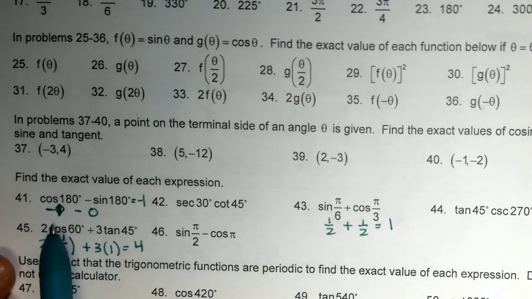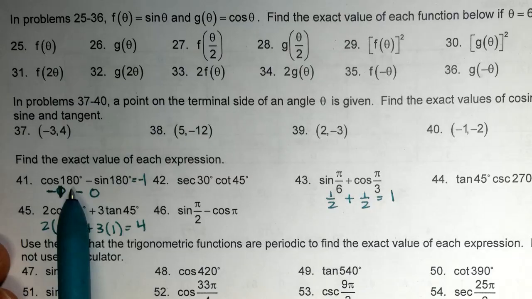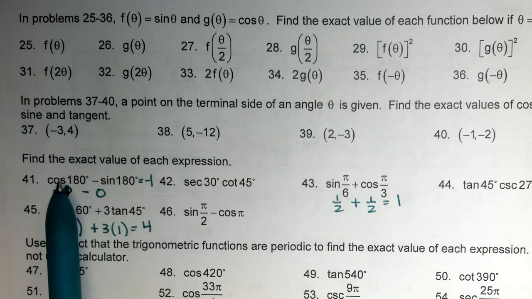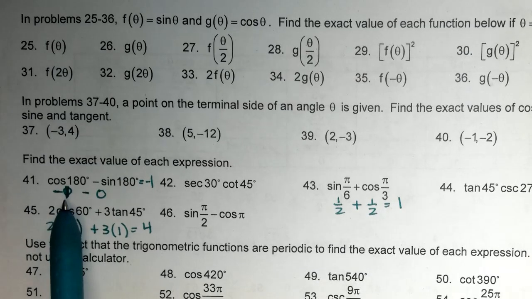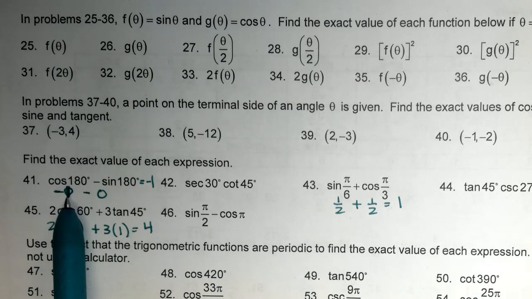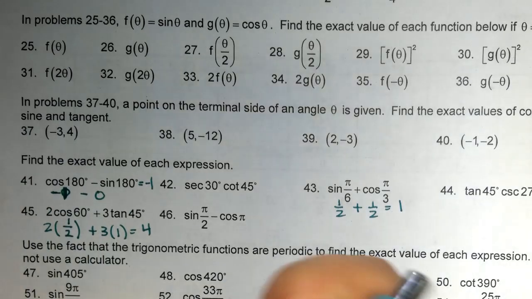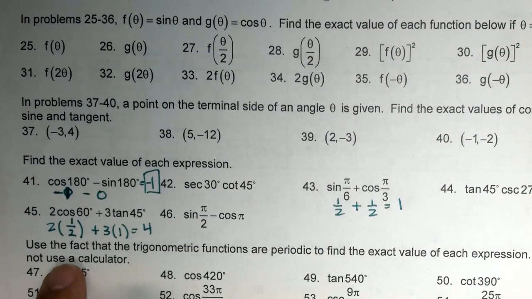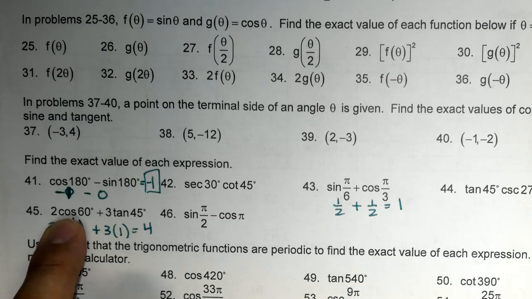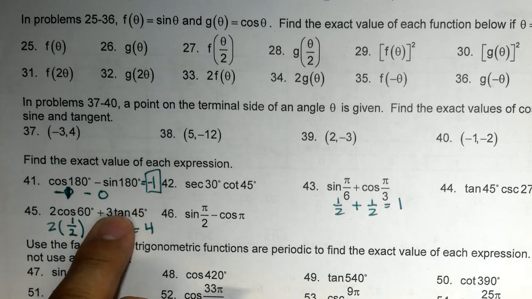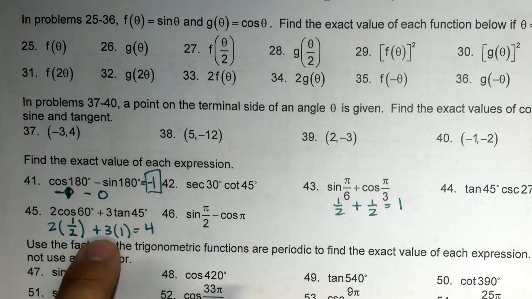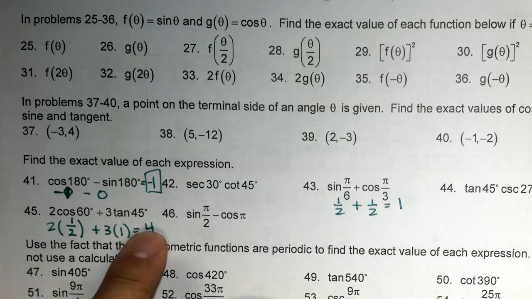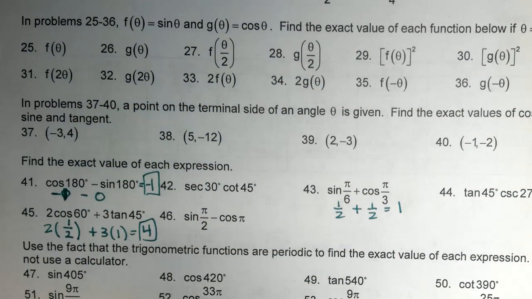I also want to point out question 41. This is just finding the exact value. What's the cosine of 180? Negative 1. What's the sine of 180? What's negative 1 minus 0? So the answer to that question is negative 1. Same thing right here. What's the cosine of 60? 1/2. What's the tangent of 45? And then just do the math. 2 times 1/2 is plus 3 times 1. So that's all you're doing there, is just doing the math.